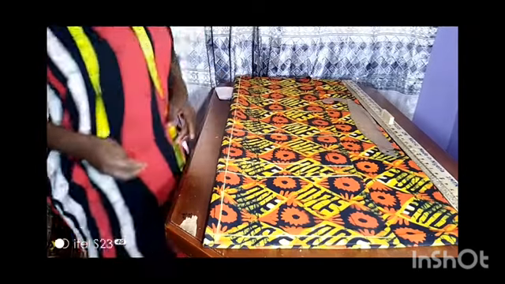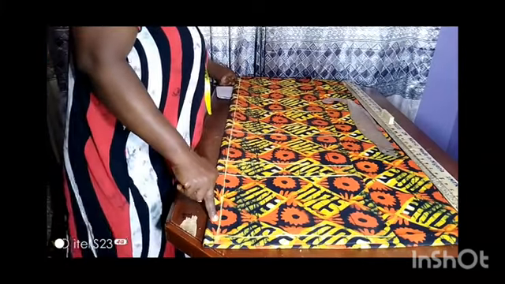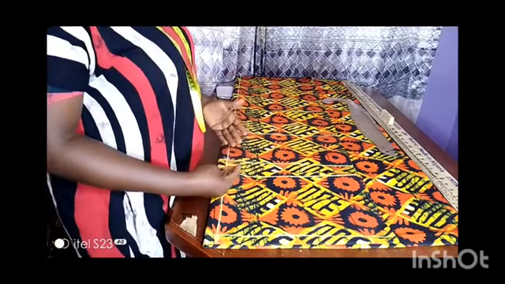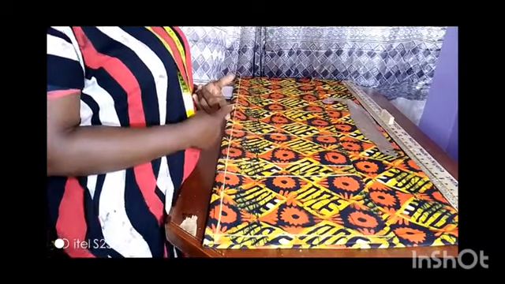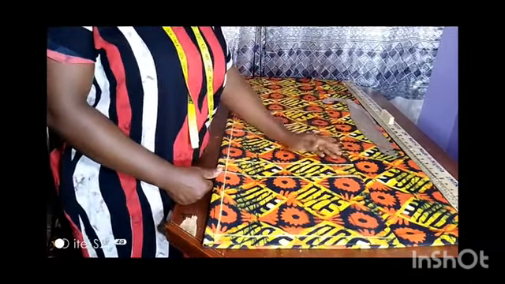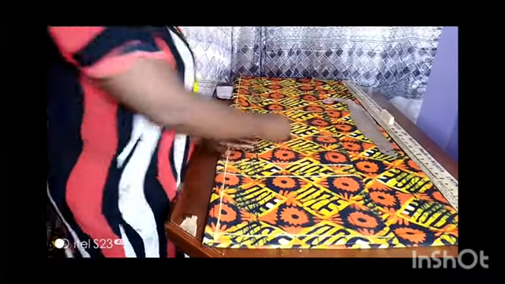In today's class we are going to be learning how to draft a simple gown, a simple A-shaped gown. I folded the hip circumference of my client by 4. I added 2 inches to it as my sewing allowance. Okay, divide your hip circumference by 4, add 2 inches to it. That's what I did here.